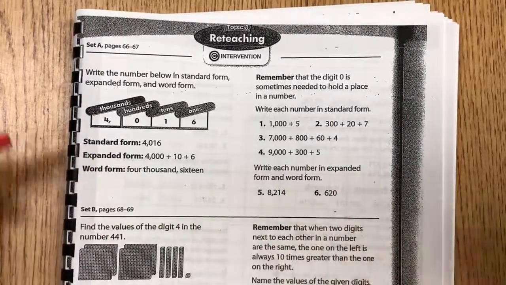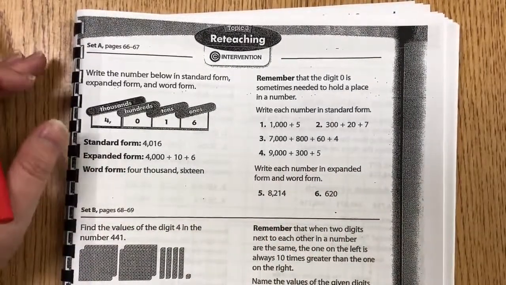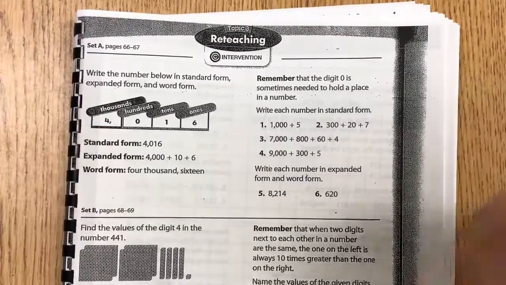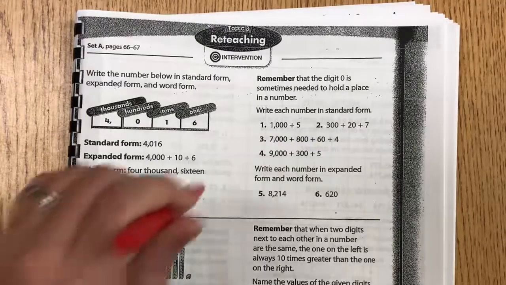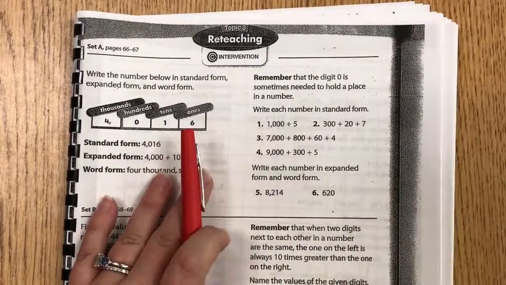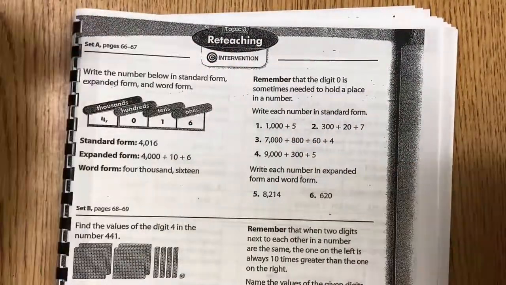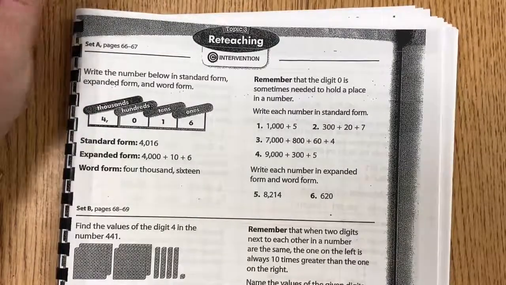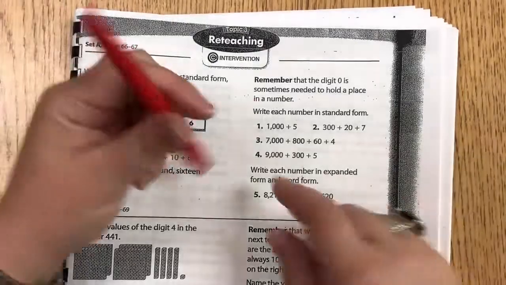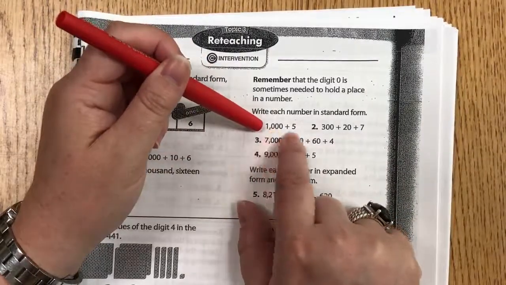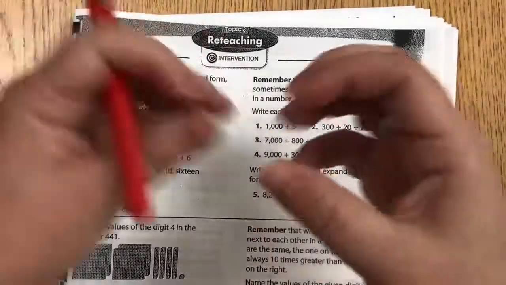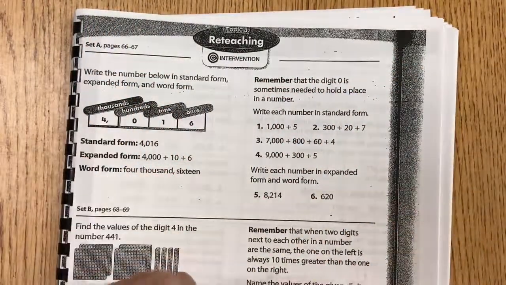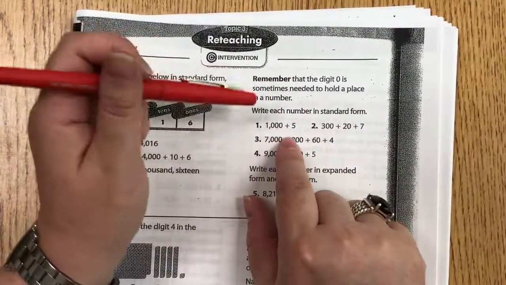Okay, so this is our topic 3 review. This is going over everything that we have learned in this unit. And if you remember, we started off pretty nice. This is putting numbers in word form, standard form, or expanded form. So what I have right here is expanded. That's taking the number and pulling it apart, place value by place value. Putting it back together is literally like doing addition.